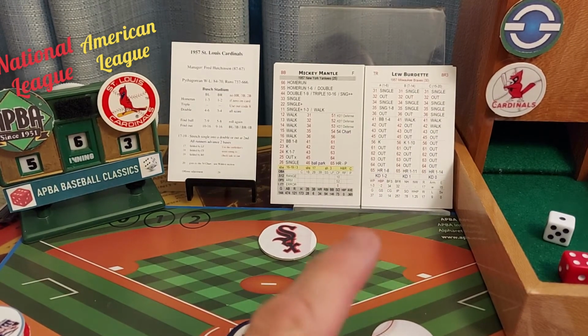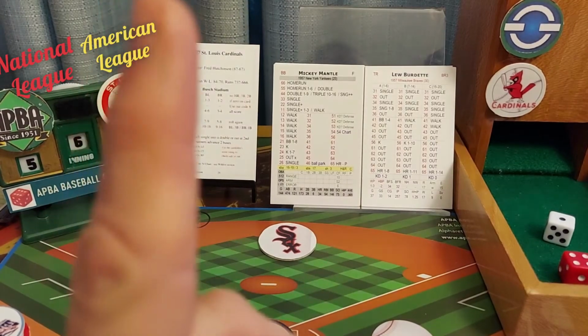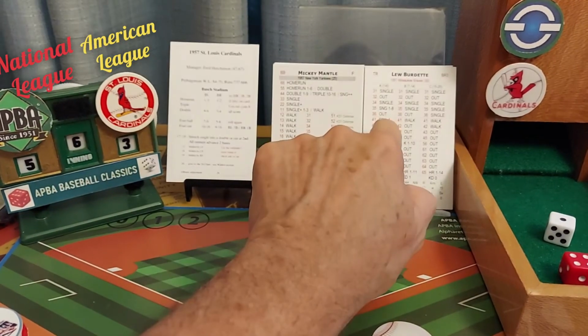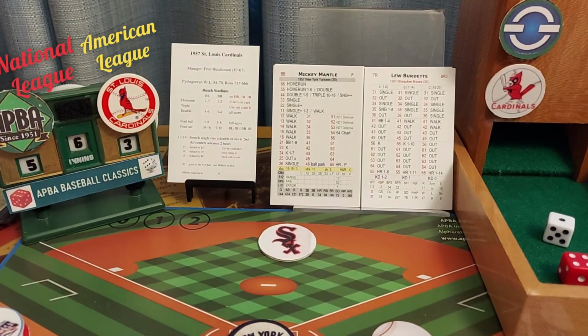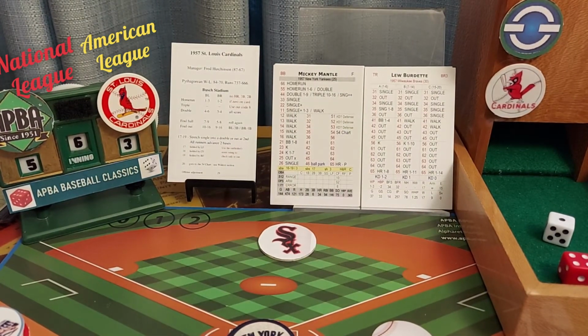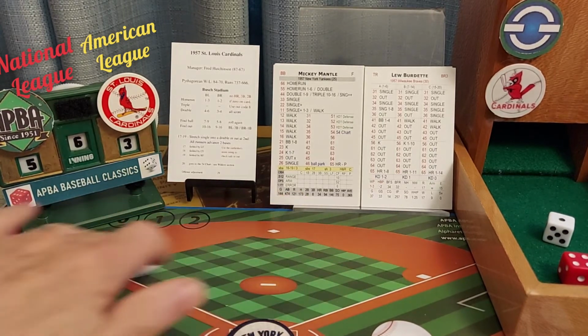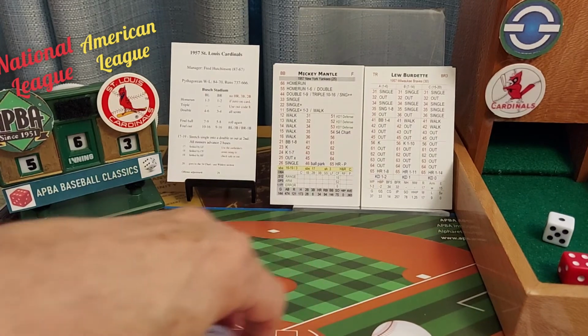41 is off the pitcher's card. Base on, no, it's a walk 1 to 4. Higher than that, so it's going to be an out. Ground ball to first base. 3 to 1. Runner goes to third. 2 outs.